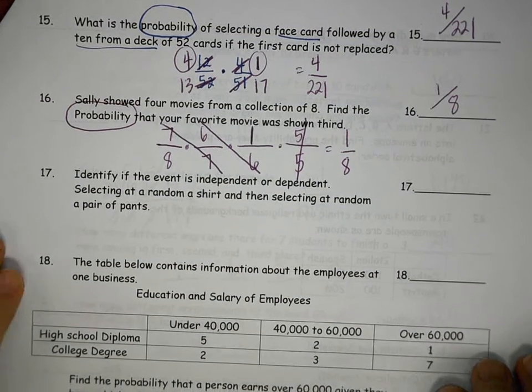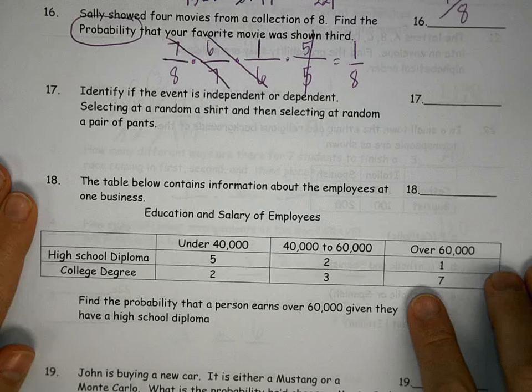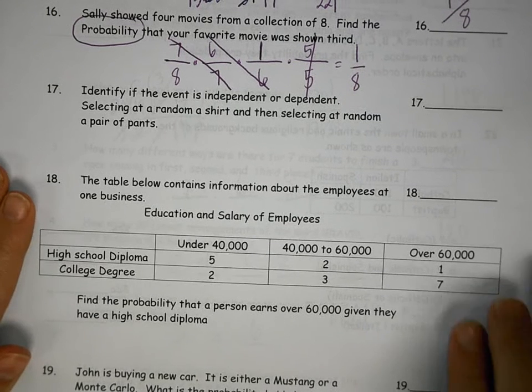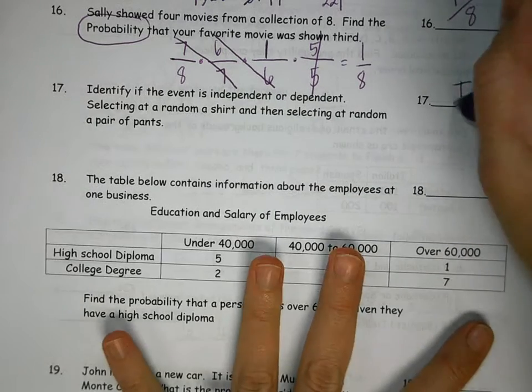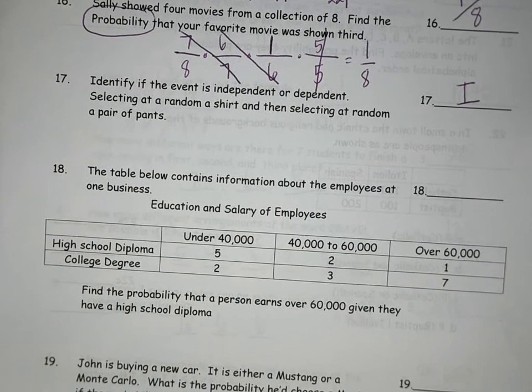All right, number 17. Identify if the event is independent or dependent. Selecting a random shirt and then selecting a random pair of pants. Independent. They're independent. Just because you choose a shirt doesn't mean you have to choose a specific pair of pants, although some of you should pick a specific pair of pants. But you don't have to. You don't have to match. Okay? I think you get it. Are we good with 17? Okay. 18.